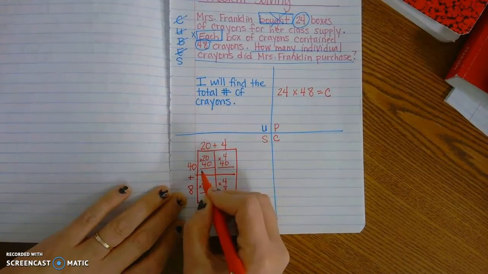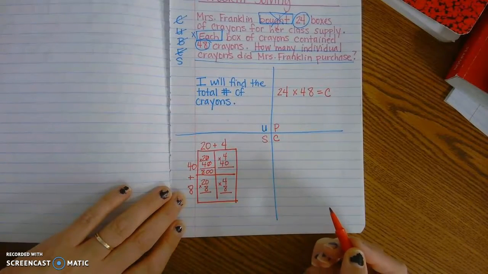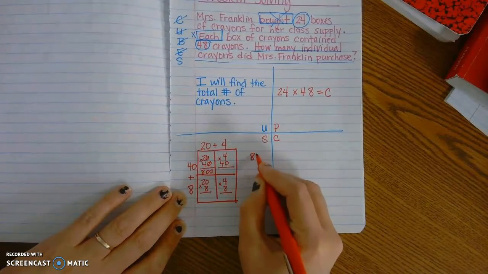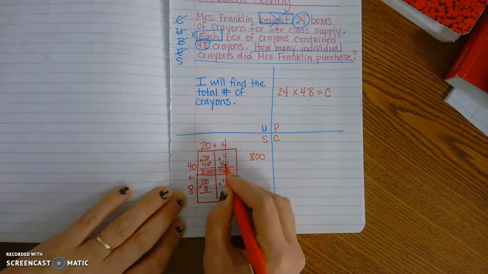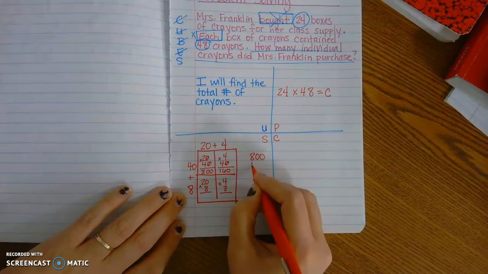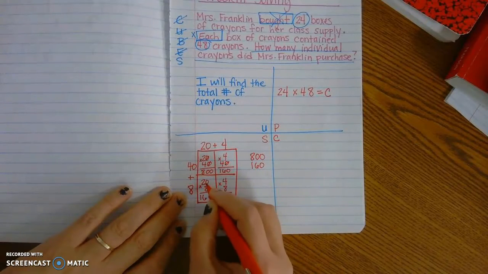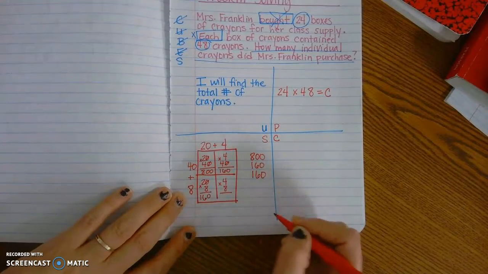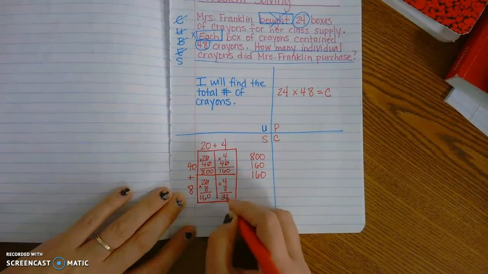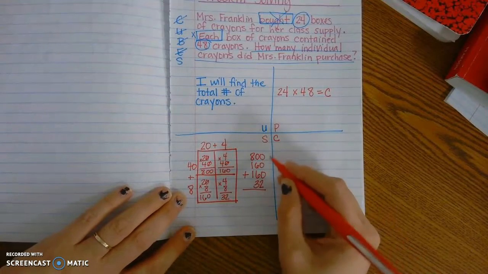4 times 2 is 8. Mark off the zeros and move them both down. I'm going to go ahead and write that over here. 4 times 4 is 16. Mark off the 0 and move it down. 8 times 2 is 16. Mark off the 0 and move it down. 8 times 4 is 32. And I'm going to add these up.